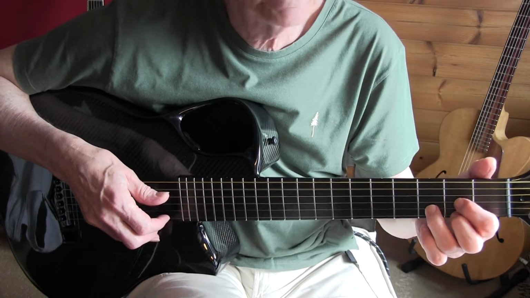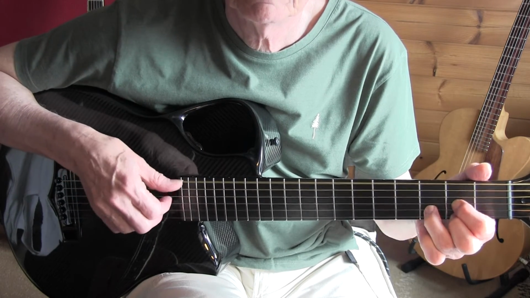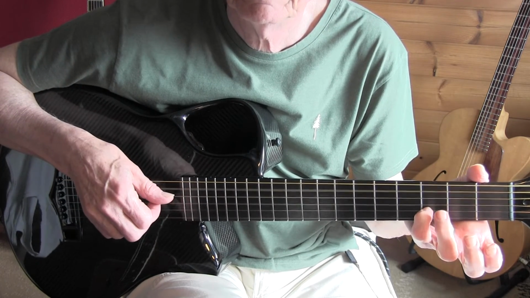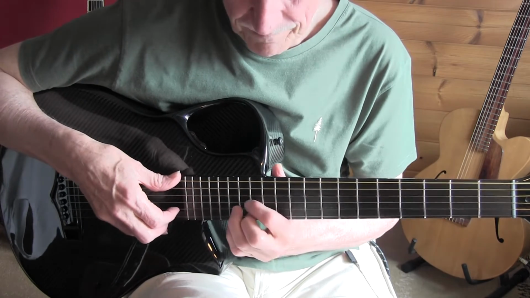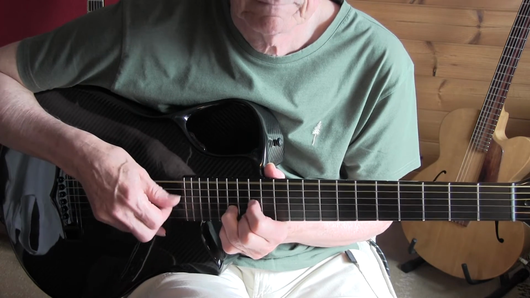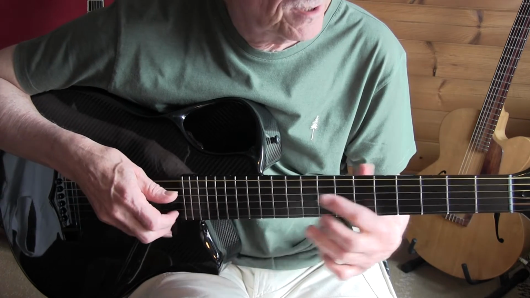And then we're repeating it at the first position D chord. Partial G chord there, again up. And then a variation of the introduction.